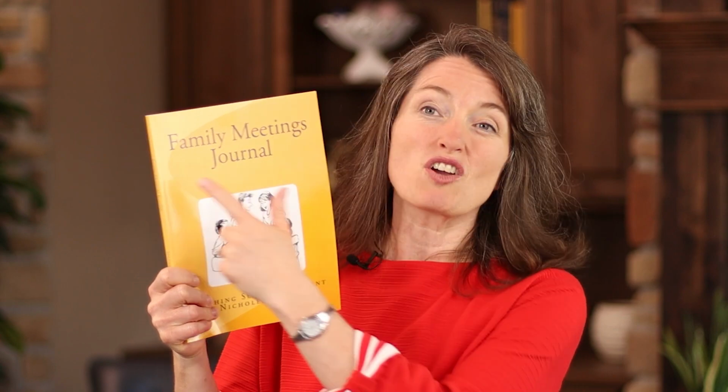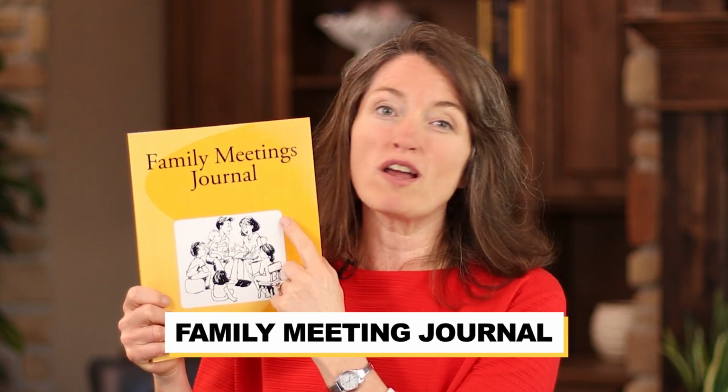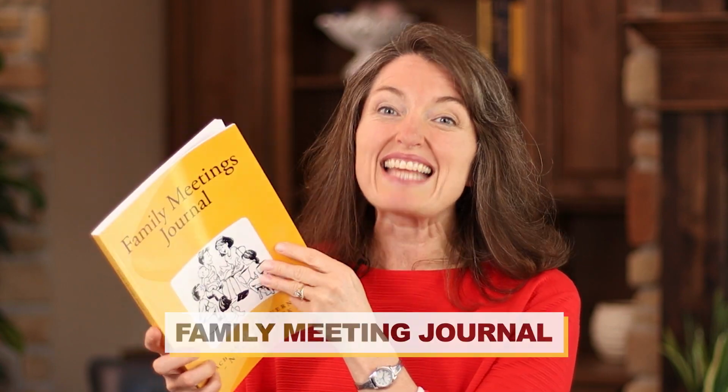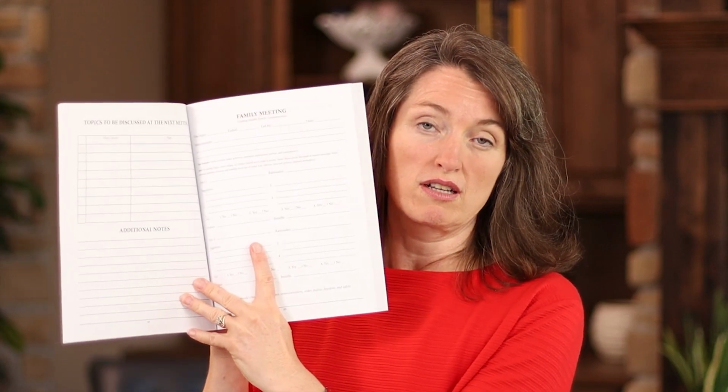So I have 4 journals. I just showed you the SOTAS journal. This is one that's called a family meeting journal. But honestly, you could use the same structure, not for a family, but for a classroom.